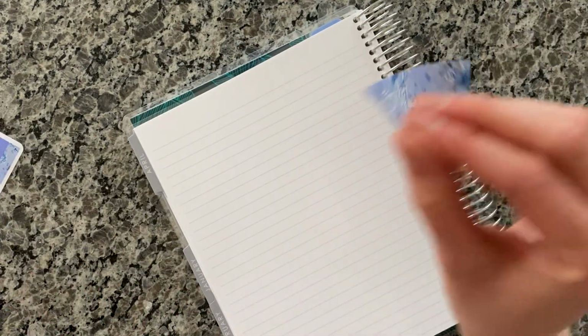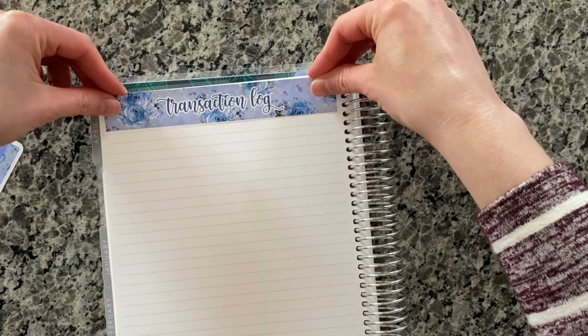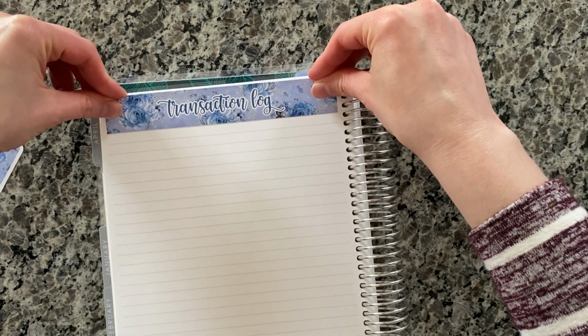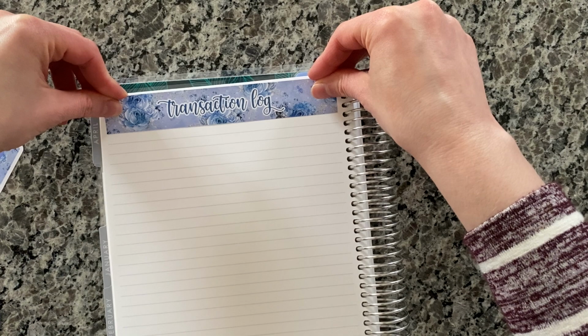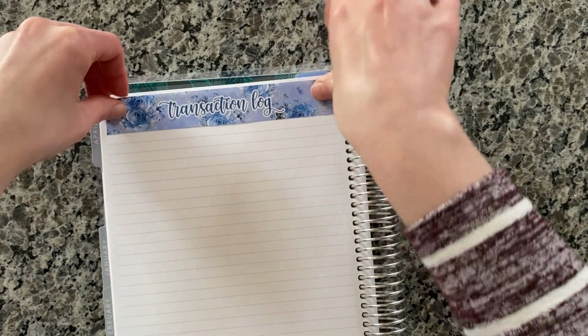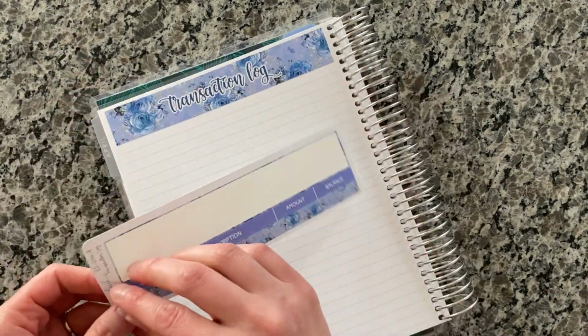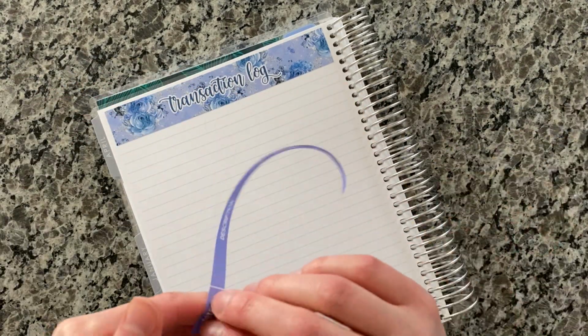And this is just 3 stickers. Doesn't take long to set up, which is nice. And it's not even April yet, so I'll have it ready. Half the time I don't even get the transaction log stickers down, and I have to be writing it in other places and then copy it down once I get them. So we are prepared this month.